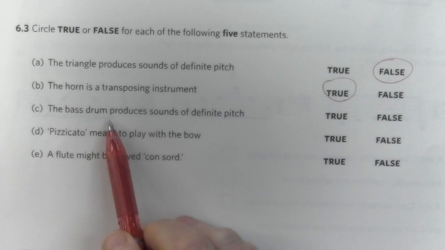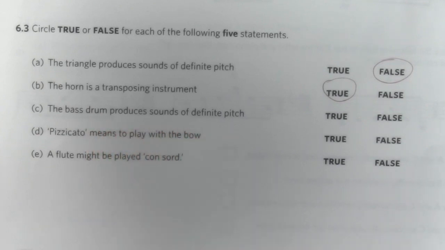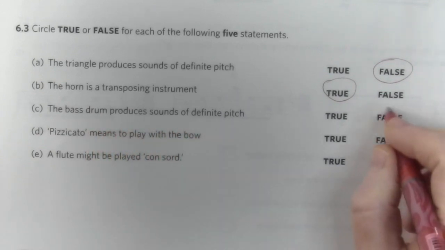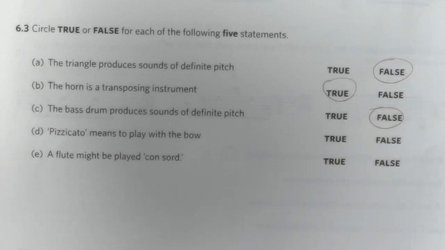So yes. Bass drum. The bass drum produces sounds of definite pitch. Incorrect, I'm afraid. They have no pitch. There are some percussions that produce definite pitches, and they are marimba, xylophone, vibraphone, these kinds of things, but not bass drum. Tamburo. Pizzicato means to play with a bow. Actually, it means not to play with a bow, but to pluck the strings. So, no.